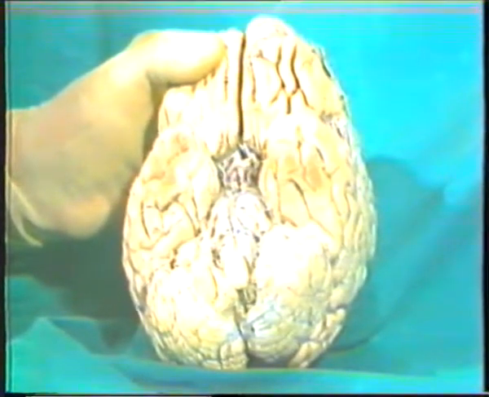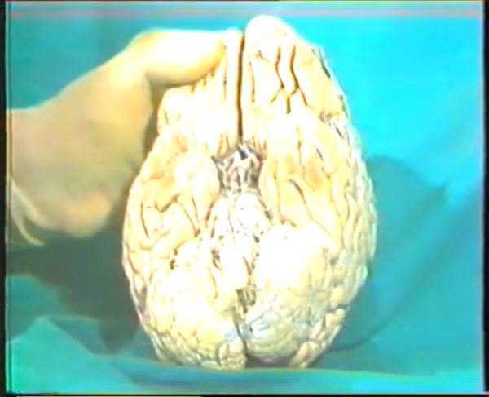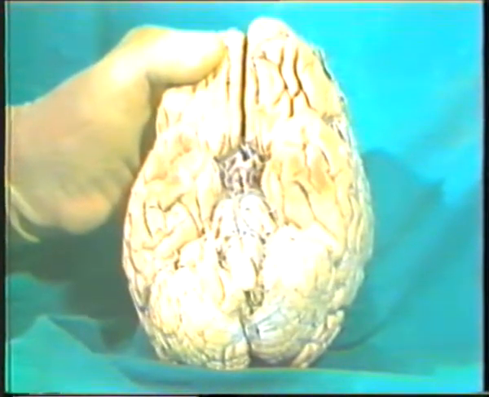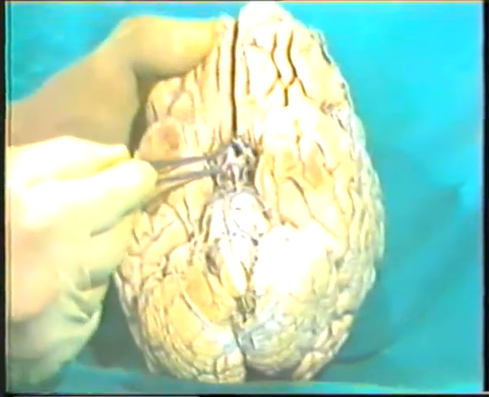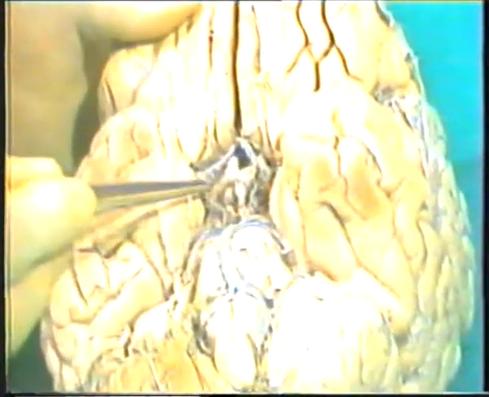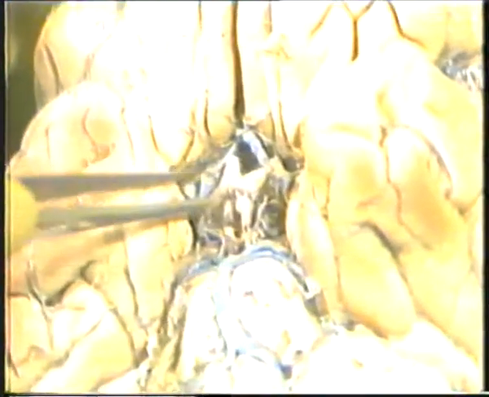The arteries of the brain are derived from two sources. The first source is from the internal carotid arteries, each of which enters the skull through the carotid canal. The second source is from the vertebral arteries, which enter the skull through the foramen magnum.